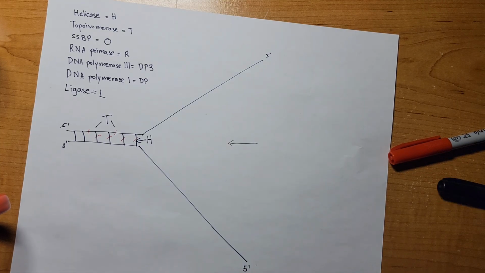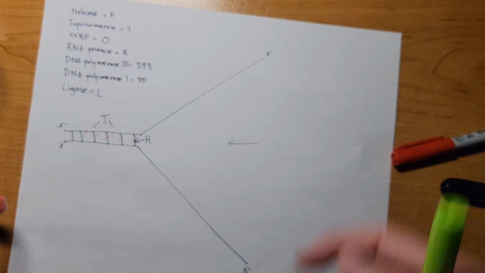Next one, single-stranded binding protein. Remember, my trick is to read it backwards. So basically, it will bind to a single strand of DNA. And why does it do that? Because it wants to prevent the DNA from closing up.